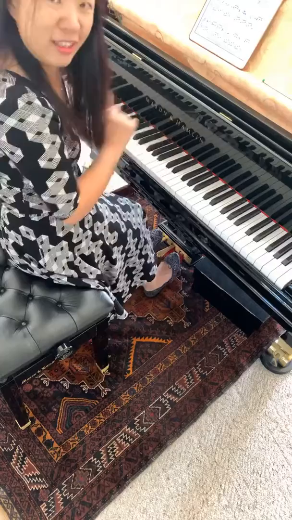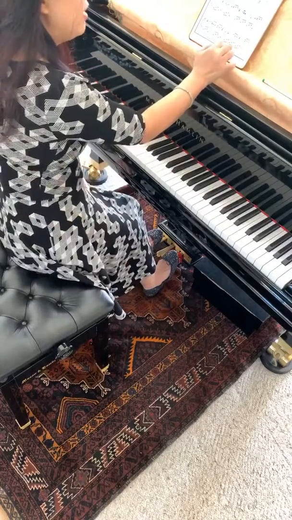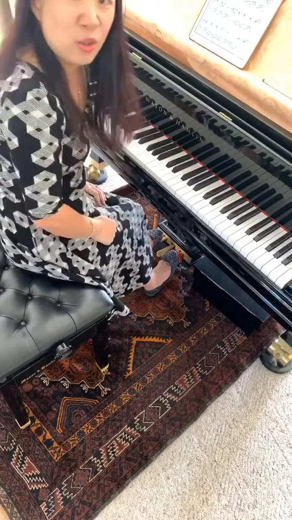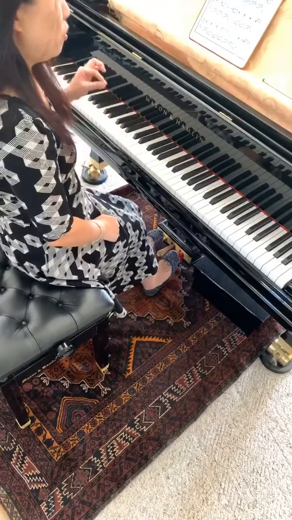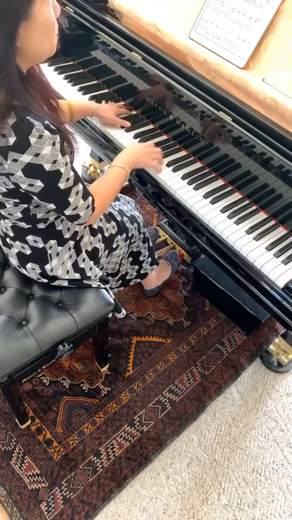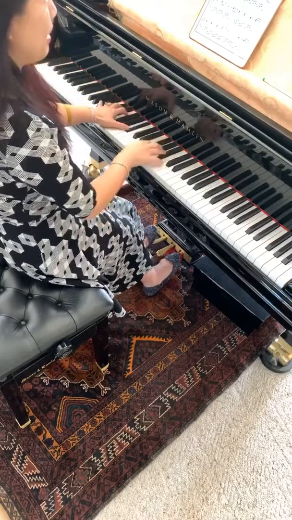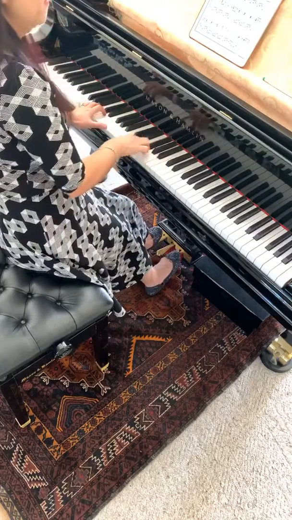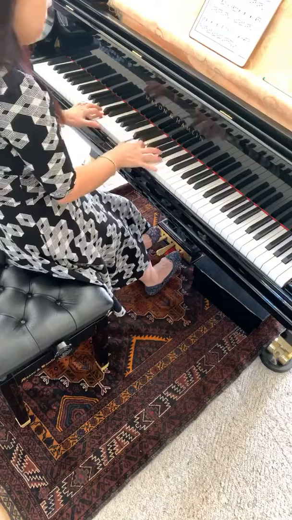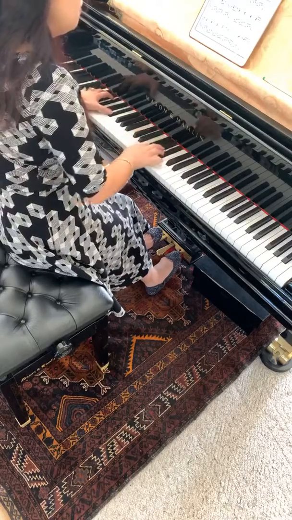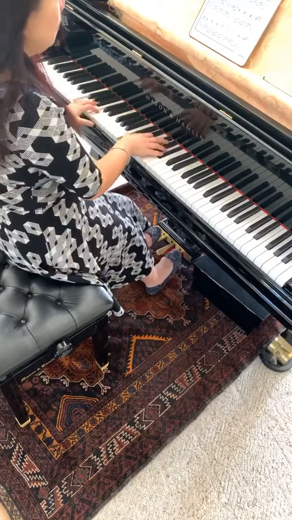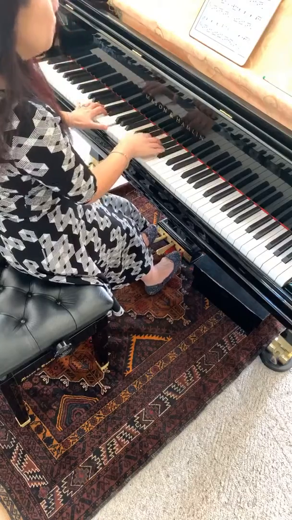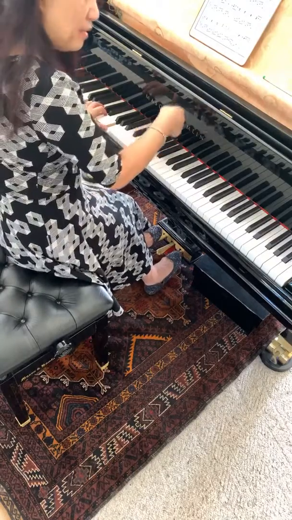And that was it. So then last week we learned the next 2 lines, which are actually very similar to the previous 2 lines. So basically the same at first. So that's all we did.